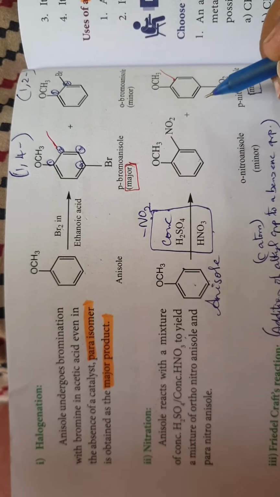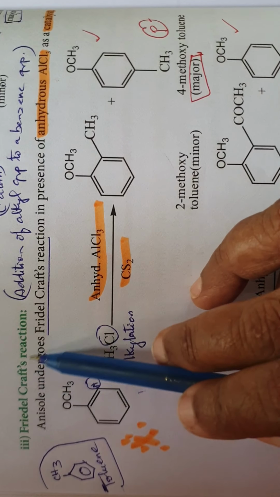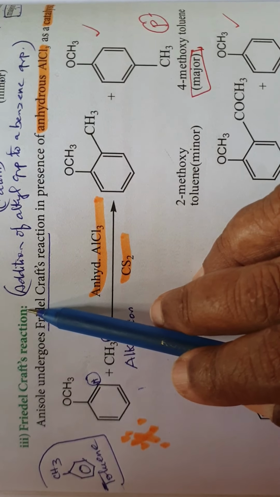Let's look at a very important reaction of anisole, which is called the Friedel-Crafts reaction. You should understand that a Friedel-Crafts reaction is a reaction of benzene with an alkyl halide, CH3Cl or CH3CH2Cl, an alkyl group with a chlorine or halogen. It is called Friedel-Crafts alkylation.